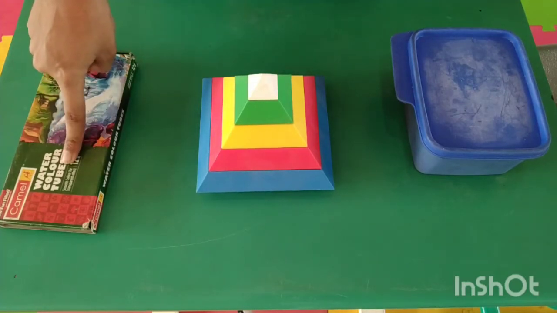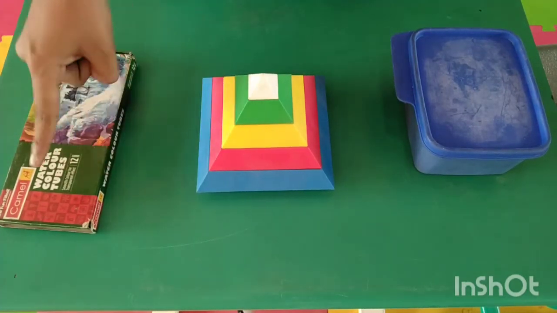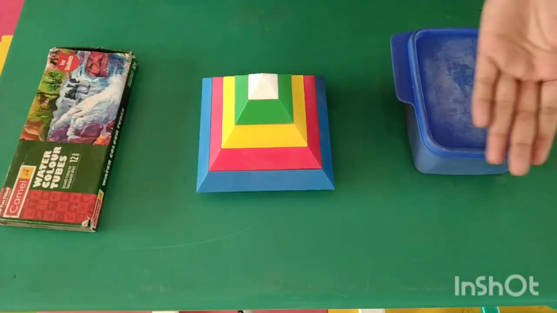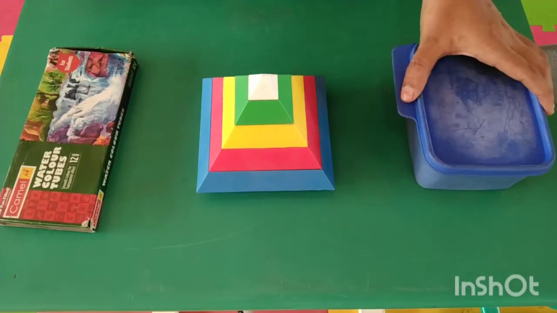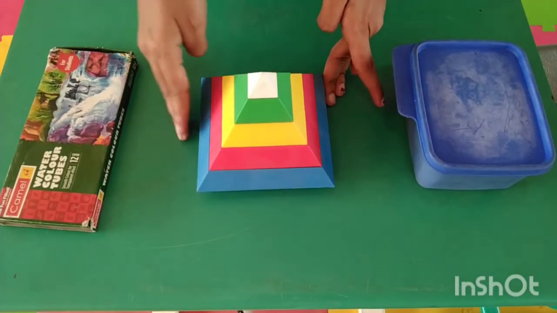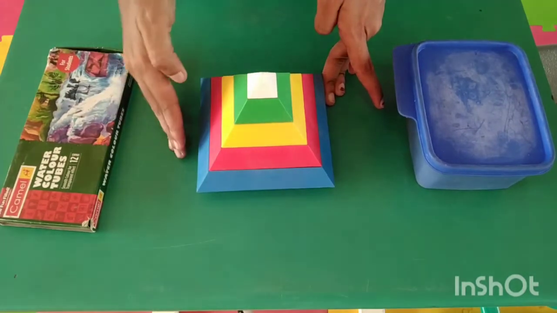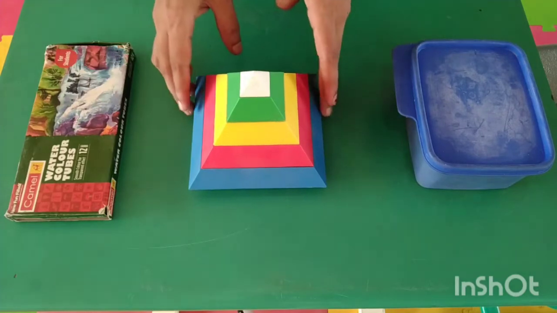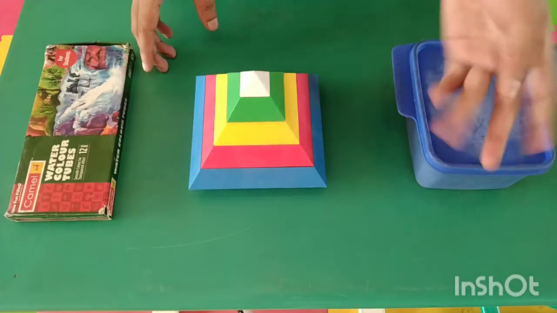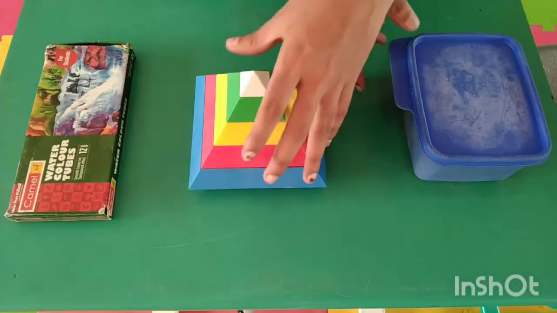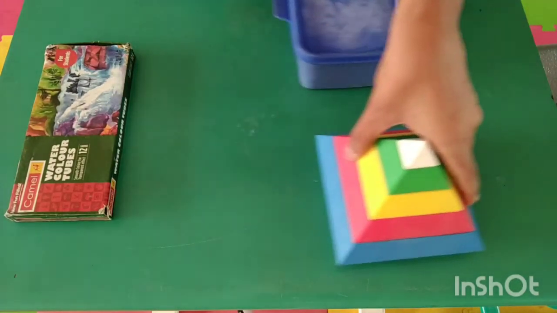Crayons box, right? Before the pyramid, I have placed crayons box, and after the pyramid, I have placed tiffin box, right? This is pyramid. Okay. Now I am going to change the position.